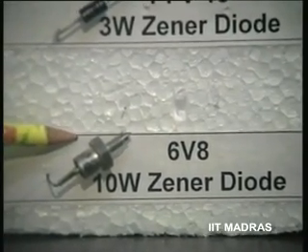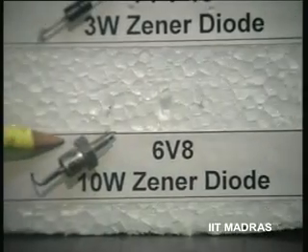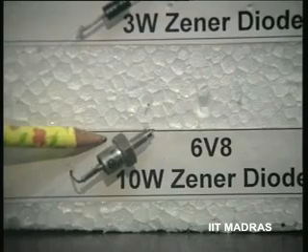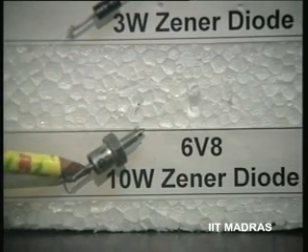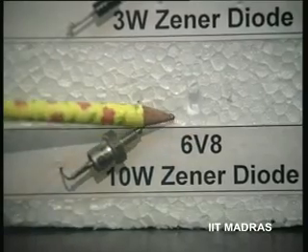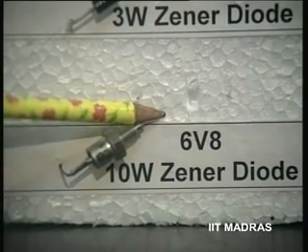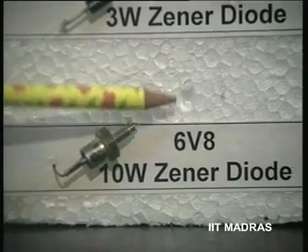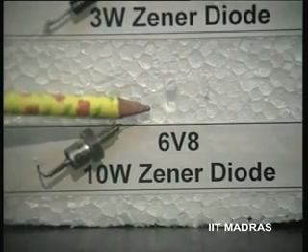All these can be used as secondary sources of power. The maximum power it can dissipate is 10 watts, and for a regulated voltage of 6.8 volts you can use it for power supplies. So, you can use it for large current output.